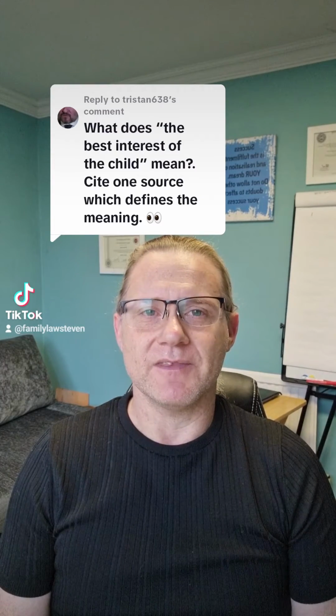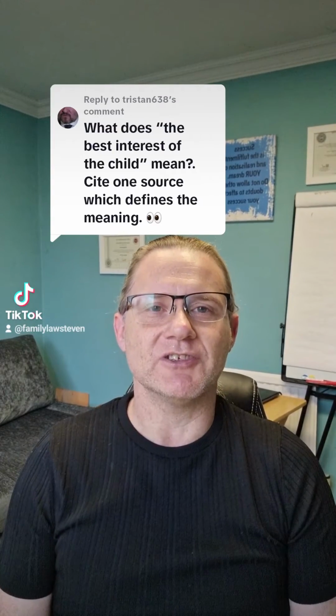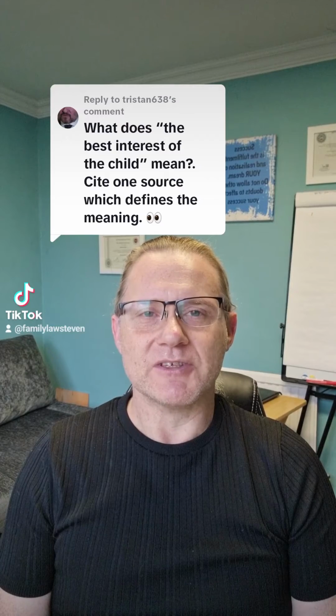And it makes sense for that to happen, because let's be honest. What is the one thing that we can probably agree is the best interest of the child that applies to every single case? You're not going to get an answer to that. Everyone's got different ideas. Look at the 50-50 debate. Some people will say that 50-50 is always in the best interest of the child. Some people say it never is. There's not one thing that everyone's going to agree on, that everyone's going to be happy with. And the same goes for citing one source which defines the meaning.